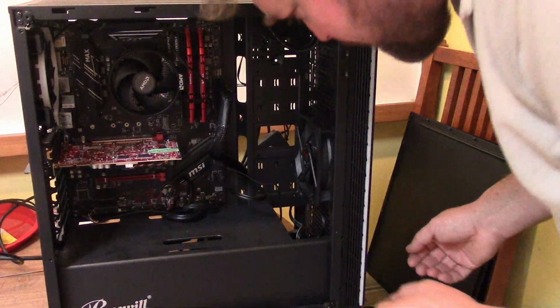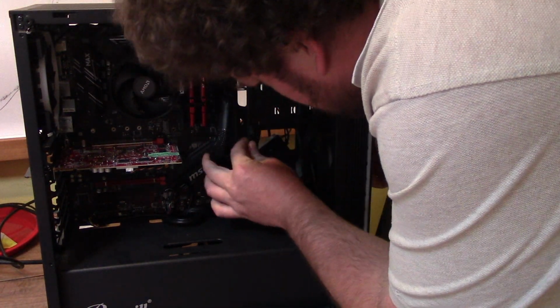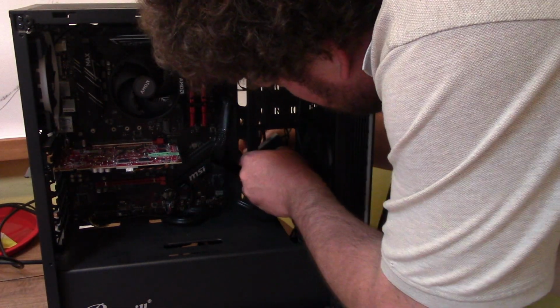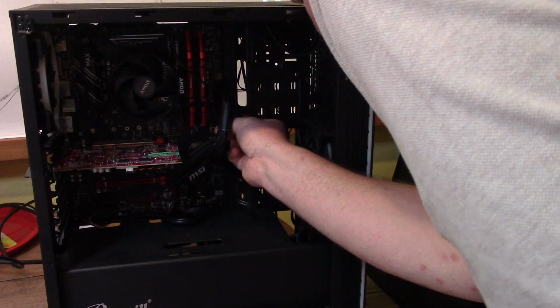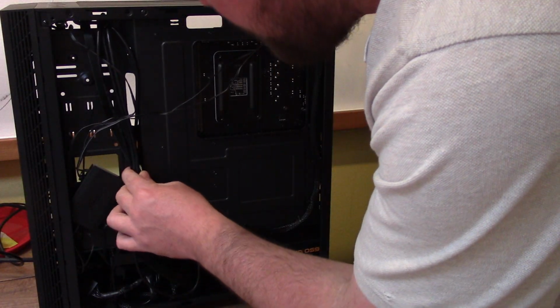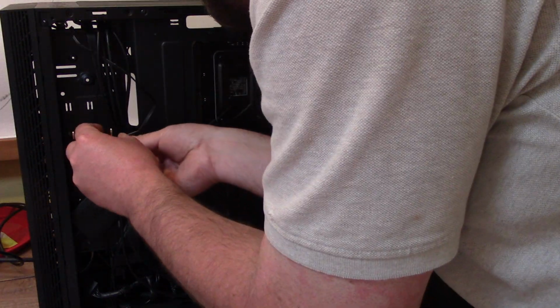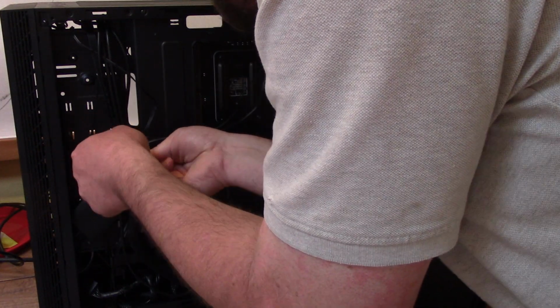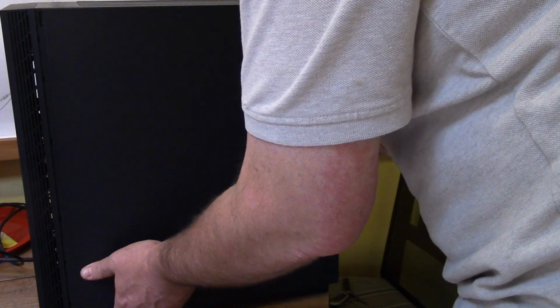All right, I just want to tidy up a few things. So this fan right here, I'm going to route its cable behind all this stuff. I think that'll look just a tiny bit cleaner, not a big deal. And then on the back side, I still have a few zip ties, so I think I'll just use them. So let's just secure all this stuff together. I feel better about that. Okay, snip. Let's get the rear case on there.